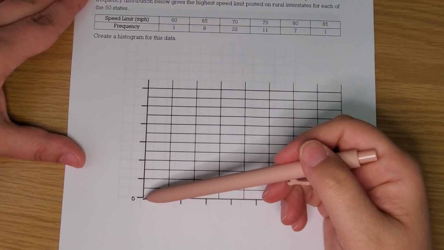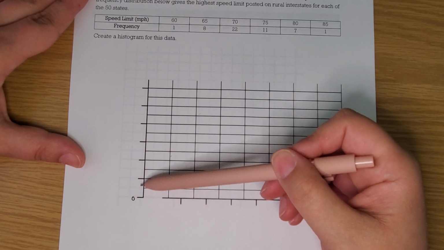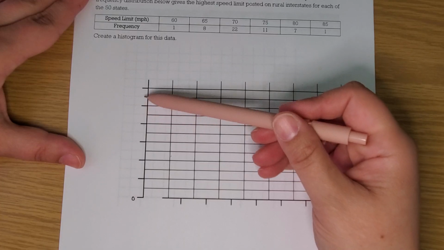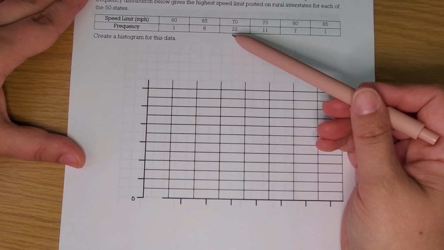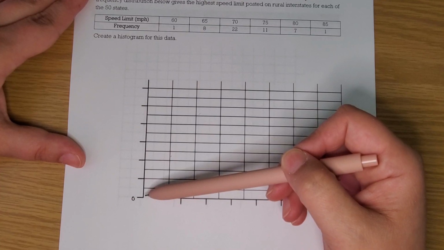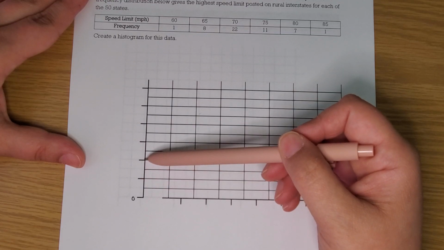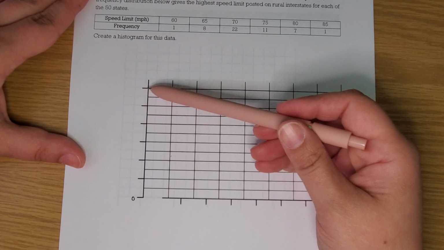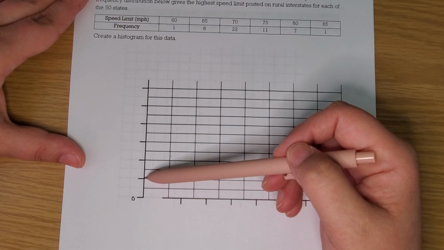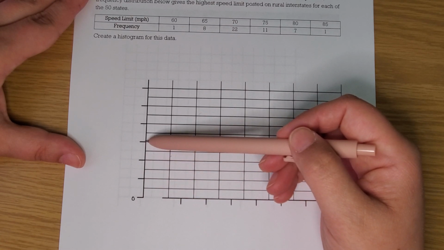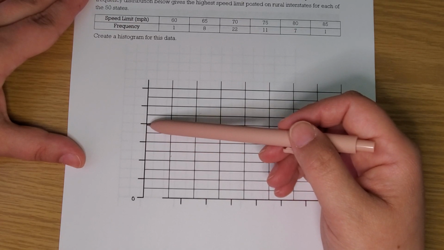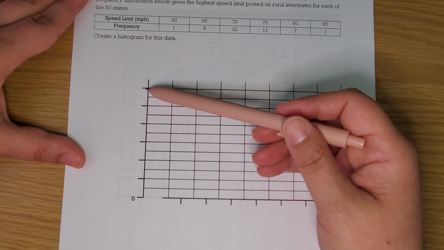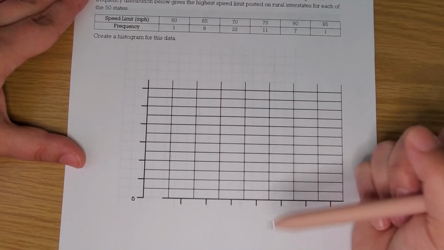And last time we tried counting by 2s, let's see if that'll work. So we have 2, 4, 6, 8, 10, 12. I don't get to 22. So maybe I count by 3s. So we have 3, 6, 9, 12, 15, 18. Nope, not there yet. So let's try 4s. So 4, 8, 12, 16, 20, and 24. That'll get us there. So let's go with 4s.